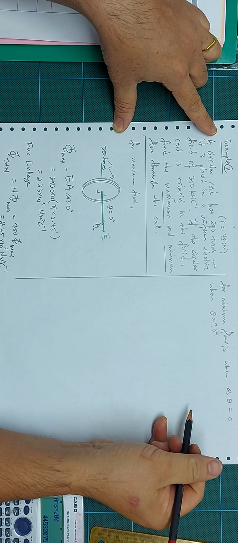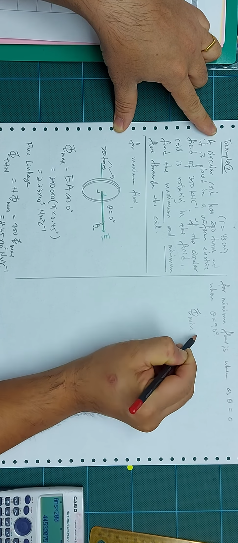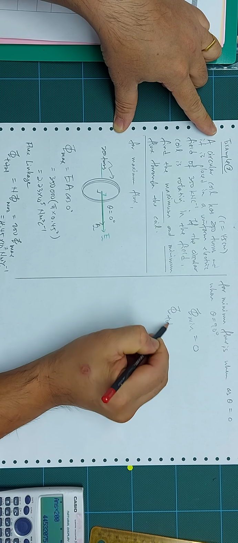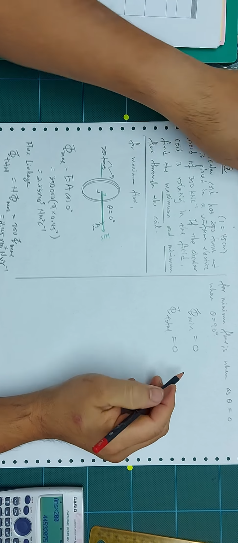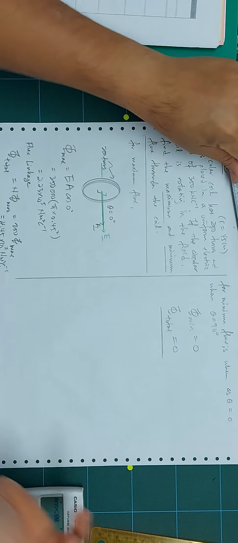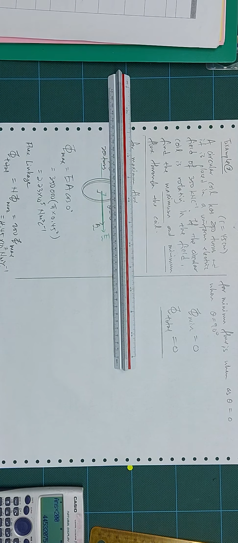If it is 0, we don't have to calculate anything. The minimum is 0, so the total minimum flux linkage is also 0. So the minimum is always 0, and for the maximum you only need to do this calculation. But remember to multiply by 200 after you calculate that one.